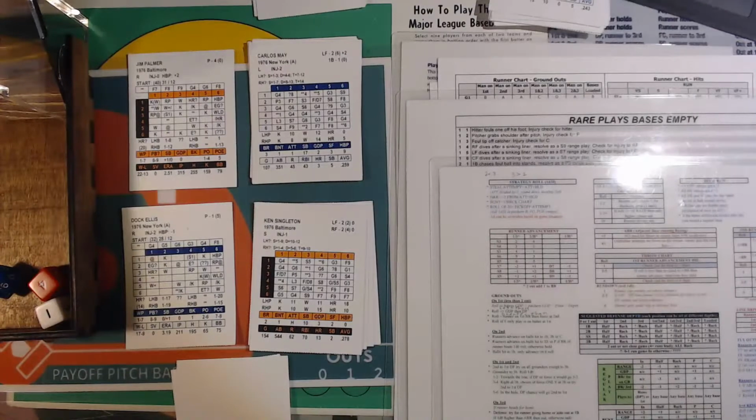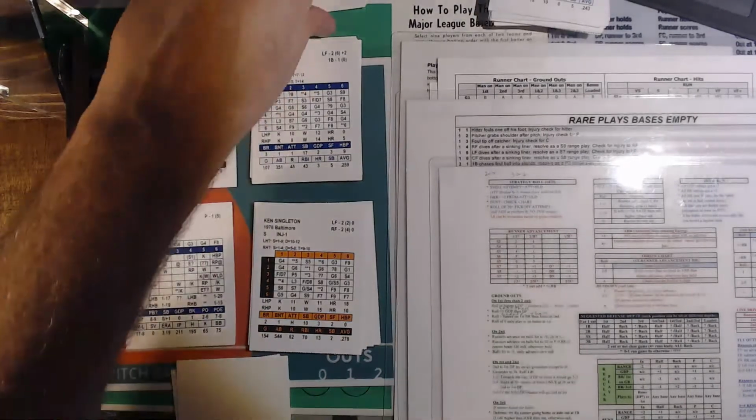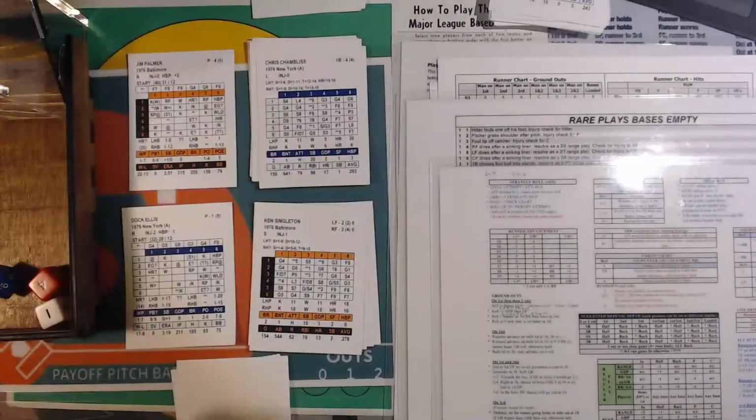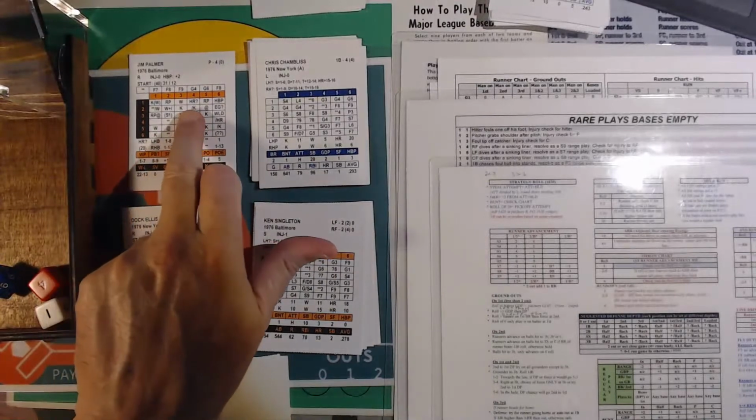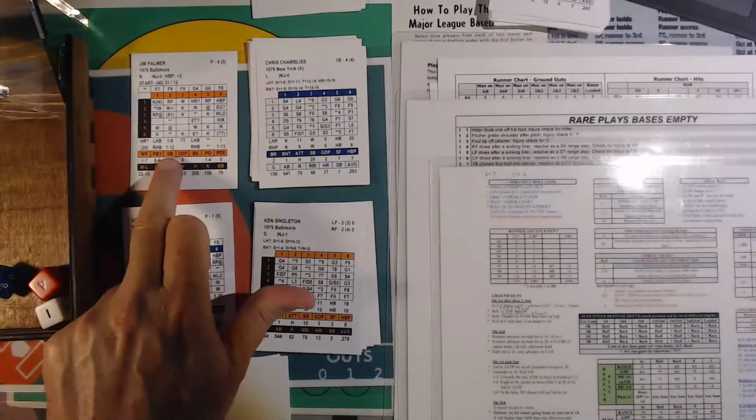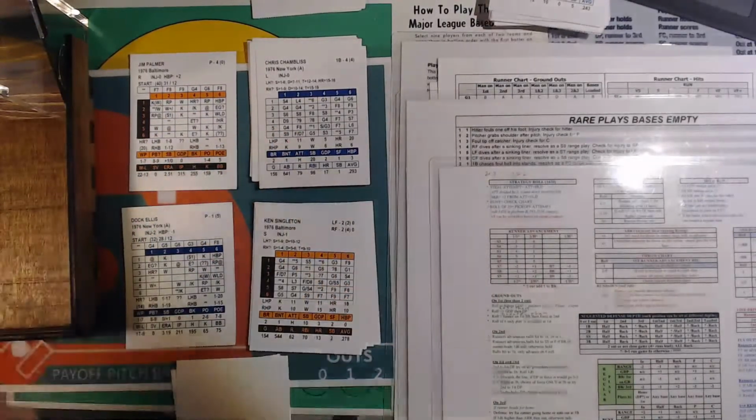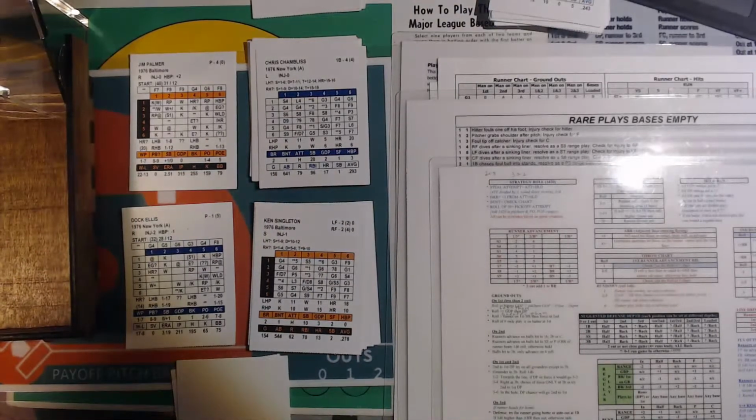Wild pitch that's successful goes back to the pitcher card. All right. Let's replay it then. 4-1 is going to be a potential home run. A 19 won't be. So that goes to the batter card again. So let's back up.